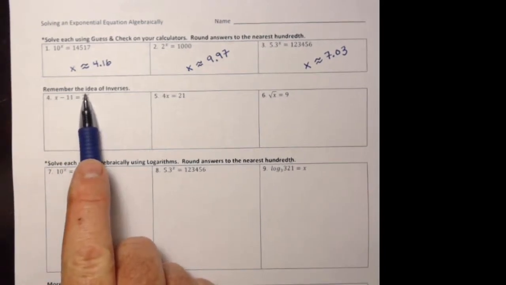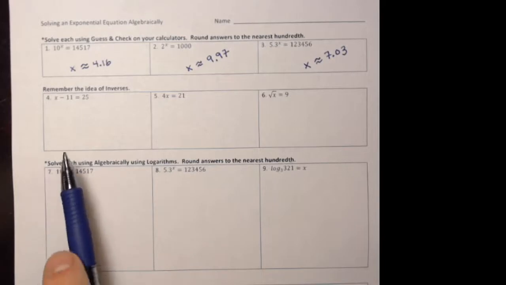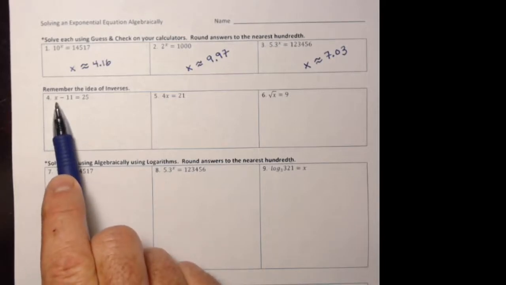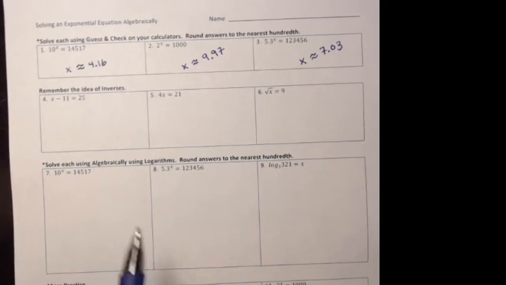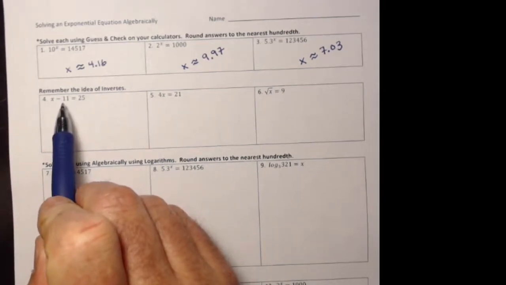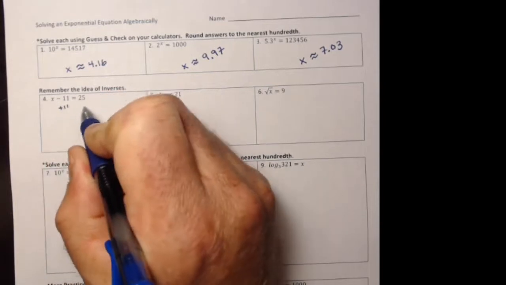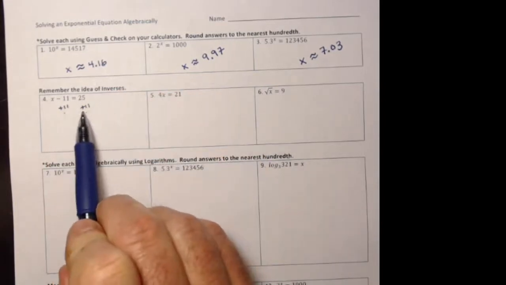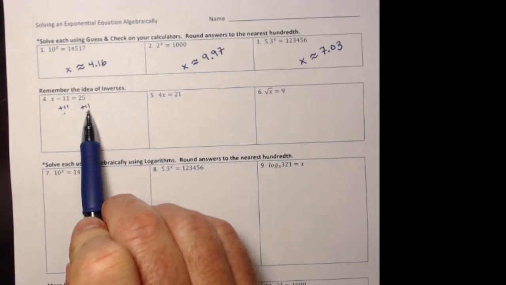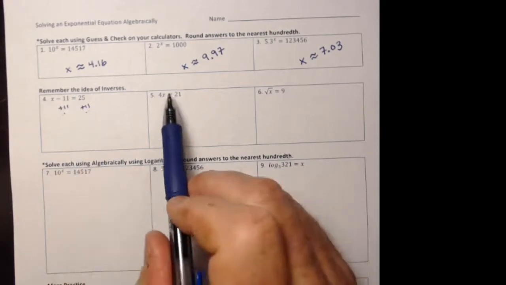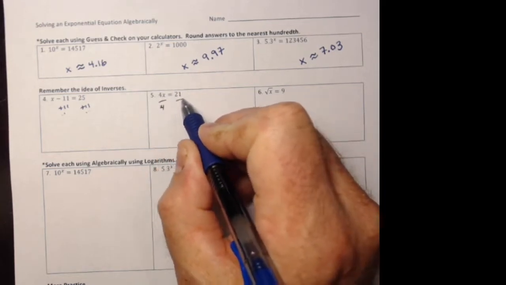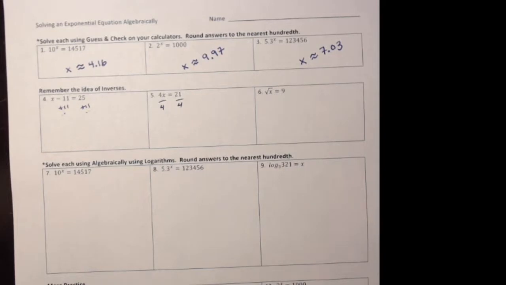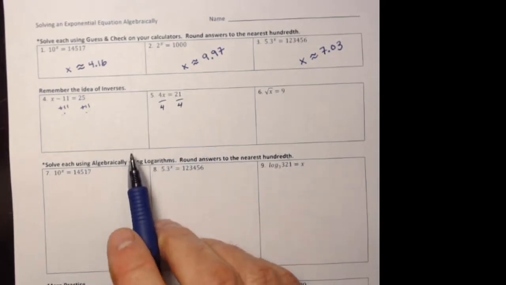But remember the idea of inverses. Inverses undo one another. So if we're trying to figure out what x is, what makes the statement true, many of you can probably look and say, oh, 36 minus 11 is 25. Or maybe you just say, I want to undo a subtraction of 11, so I'm going to add 11 to both sides. So we use the addition operation to undo subtraction. On this one, 4 is being multiplied times x, so we're going to undo the multiplication using division. Again, I'm not solving those. This is just a reminder of how we figure these things out.